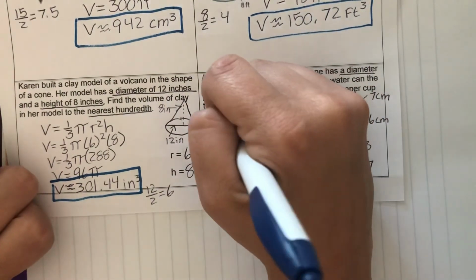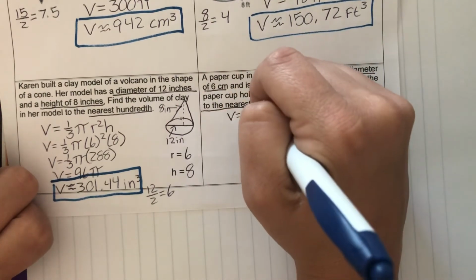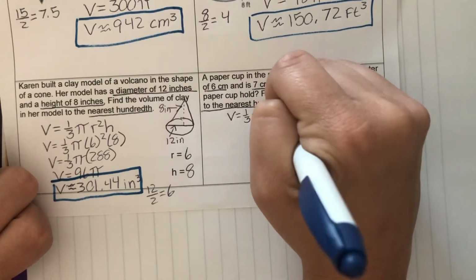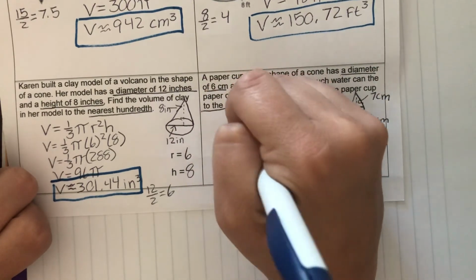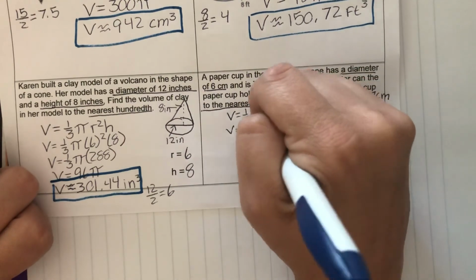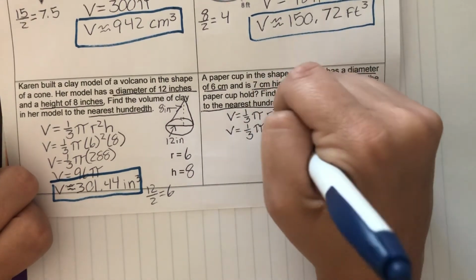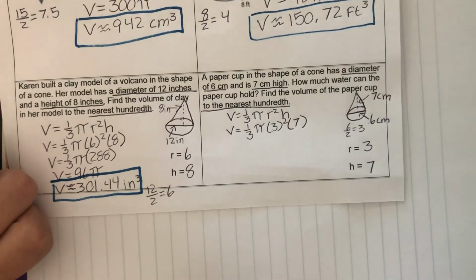Plug those values into the formula and solve. Volume equals 1/3 times pi r squared, so the radius is 3 squared, times the height, which is 7.